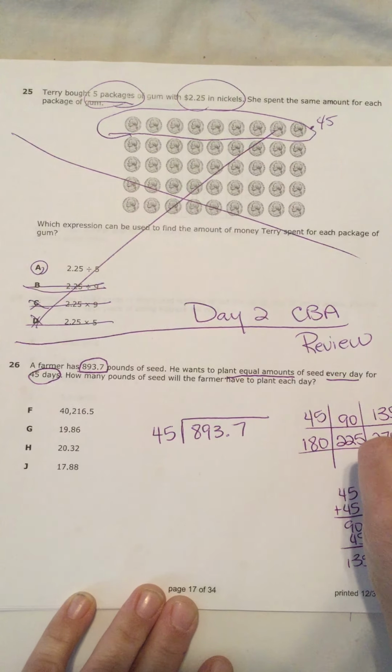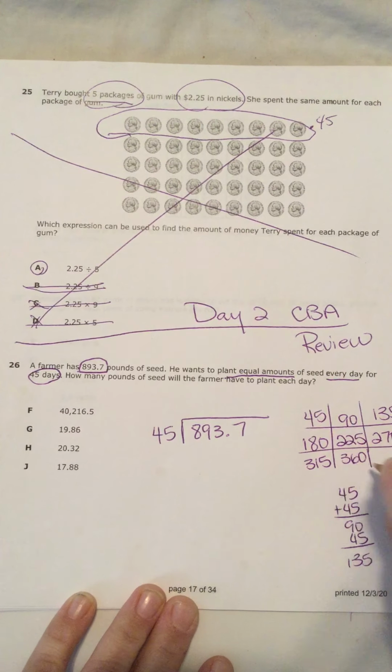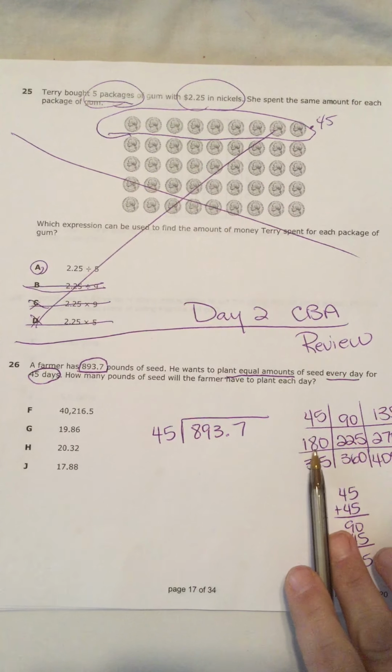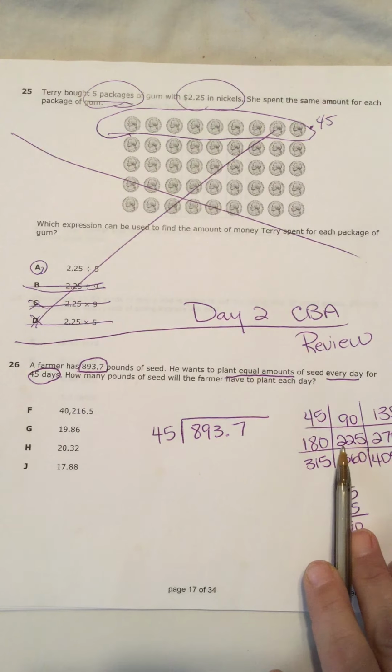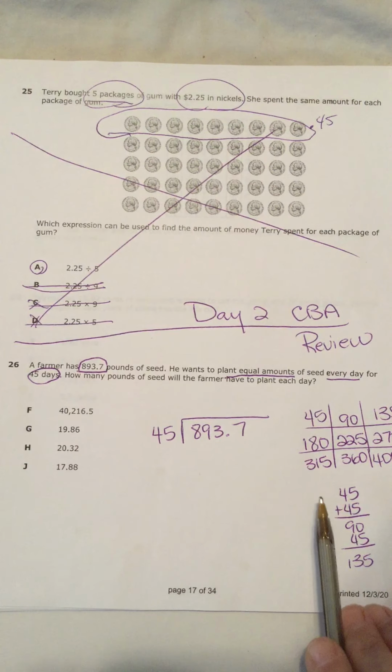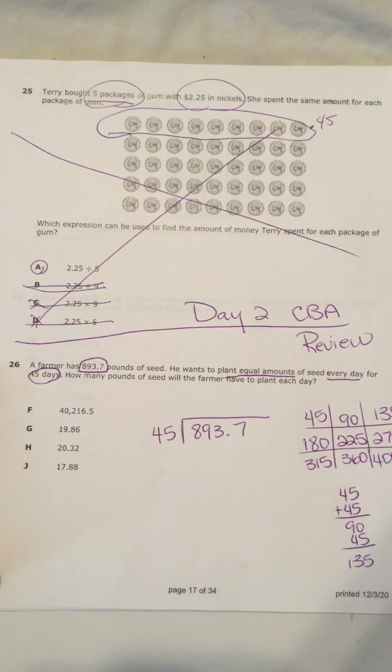So yours should look like mine. 135 plus 45 is 180. 180 plus 45 is 225. 225 plus 45 is 270. 270 plus 45 is 315. 315 plus 45 is 360. And 360 plus 45 is 405. All right, now you're ready to divide.